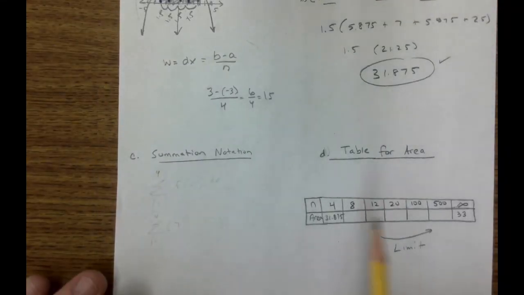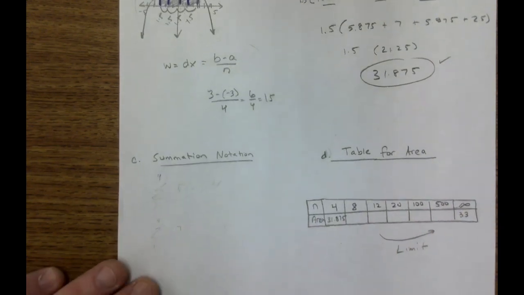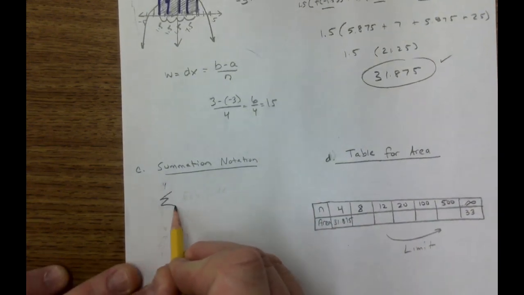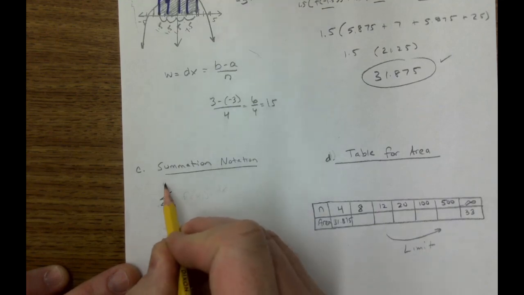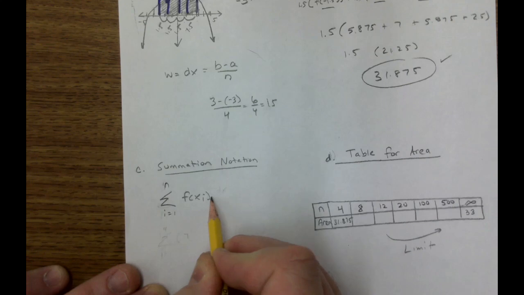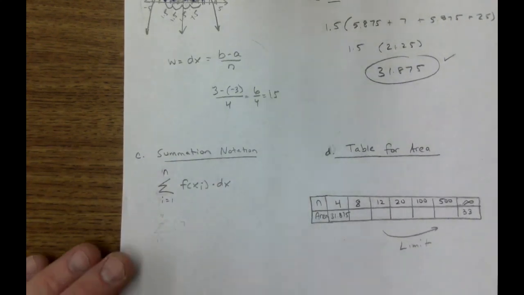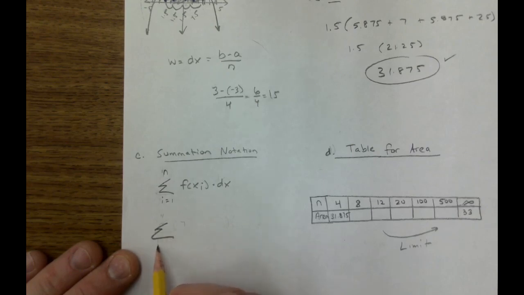All right, we're going to do the summation notation for this table now because we need to have a formula so we can do all of this work up here. And the formula always starts off from 1 to n of f of x sub i dx. And now we need to do the parts.